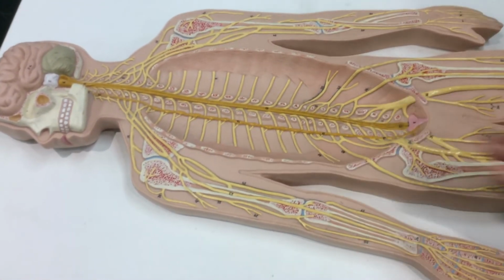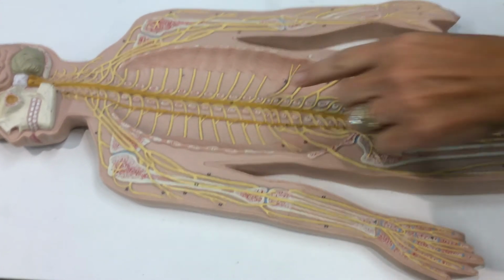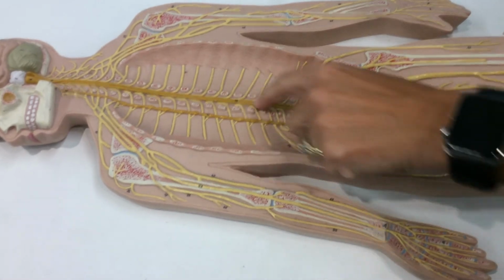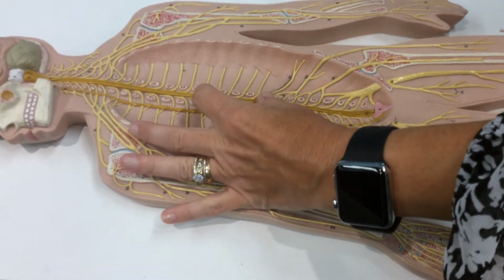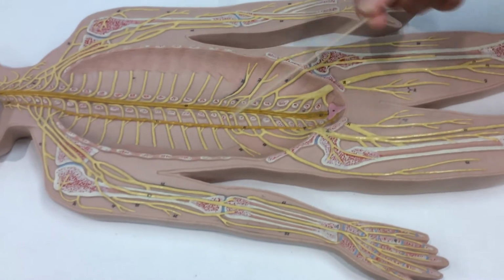Because the conus medullaris is where the spinal cord narrows into a cone. Where does that narrow? It might narrow in that region. So you want terminal cone. Yeah. All right, that's easier for me, because I would never ask you that on this model. It doesn't even look like that.